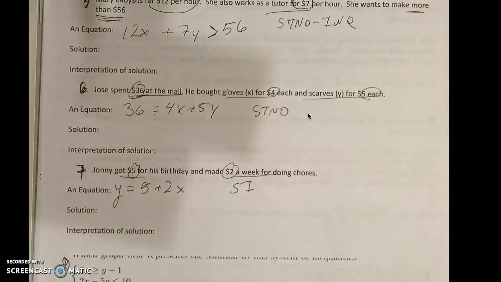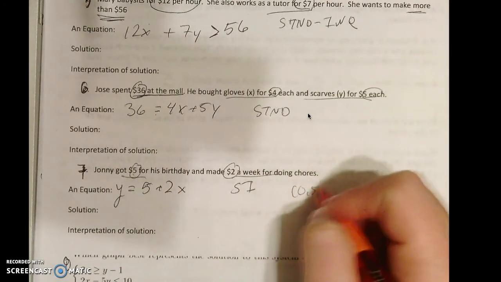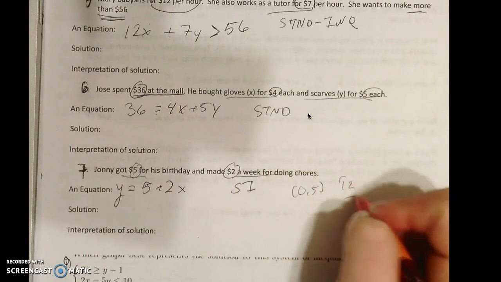Okay, so what you would do now is graph each one. This one would be easy to graph, right? You start at 0, 5, and you go up 2 over 1.